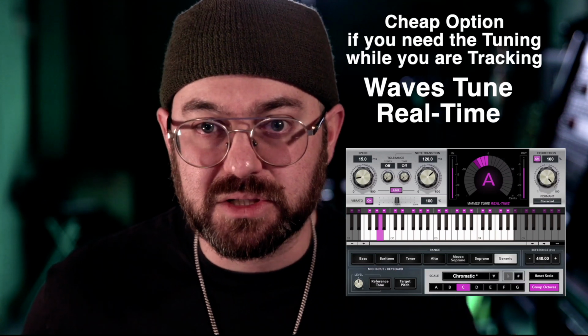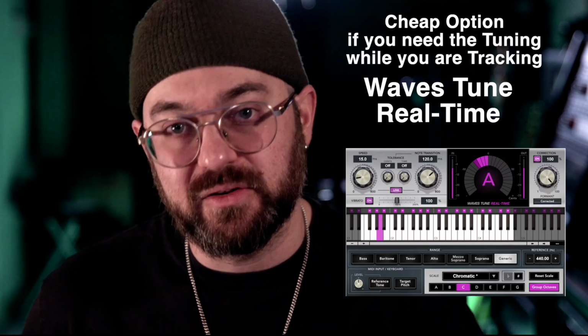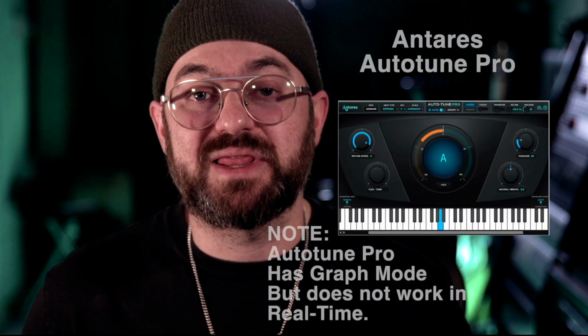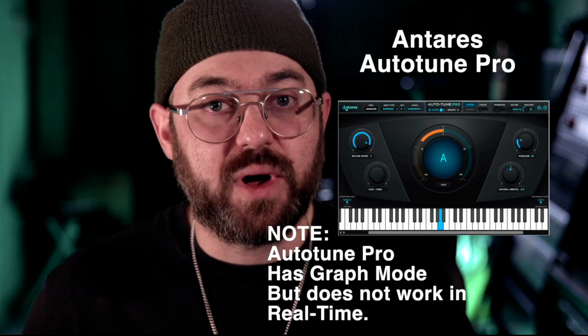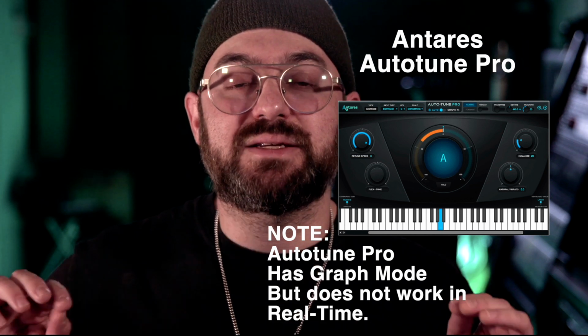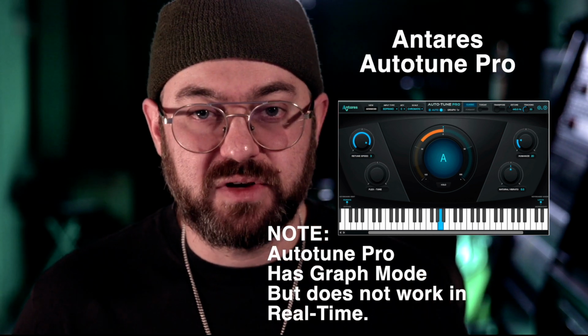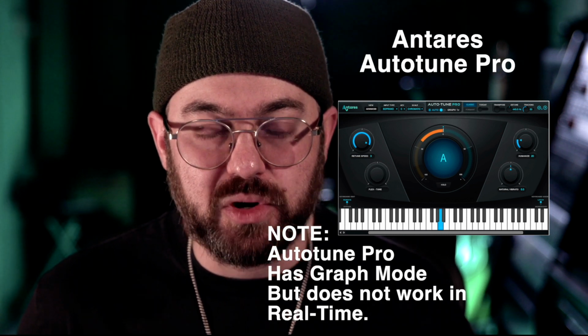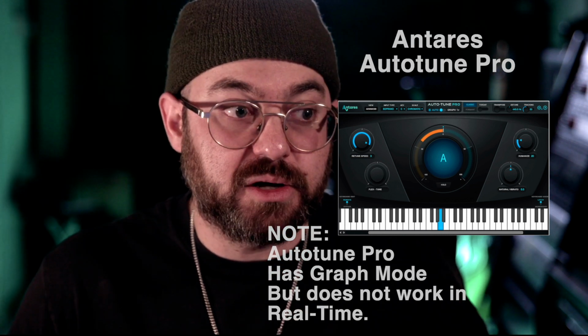So Waves Real Time Tune is another cheap version of a tuning software that will work. It's like $50, okay? But that's cheap comparatively to the Auto Tune Pro plugin that I use all the time, that I love, and I would recommend this if you have the money, because Auto Tune has a sound. This is the point of this video. Every tuning software is going to have a different sound. It's just like compressors. They work differently.